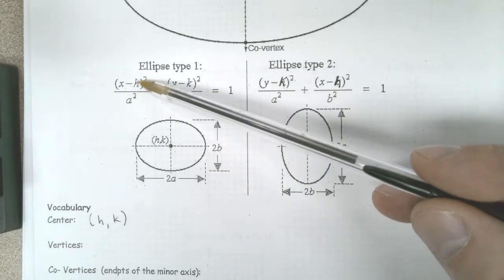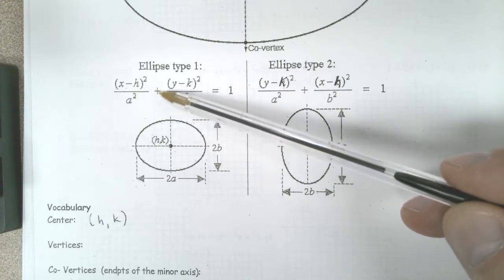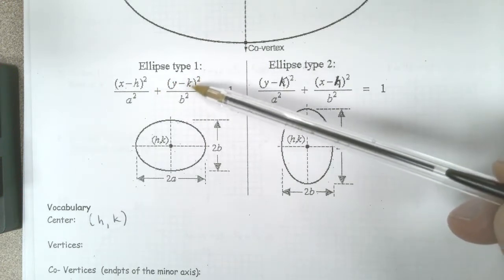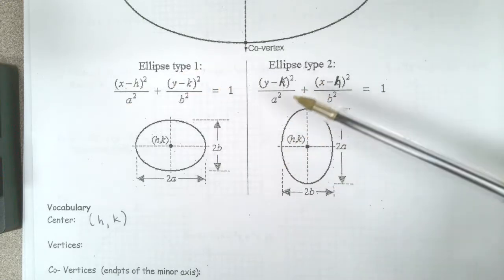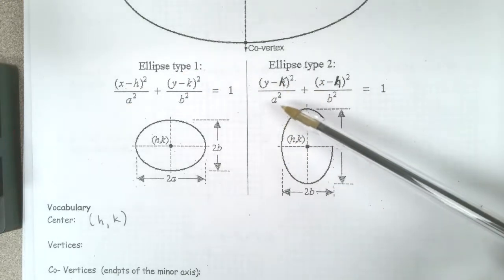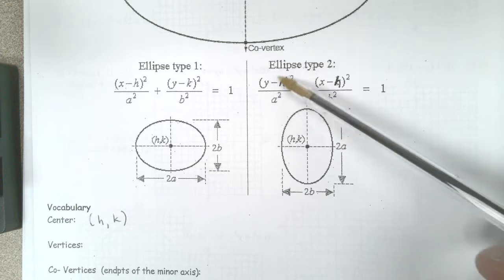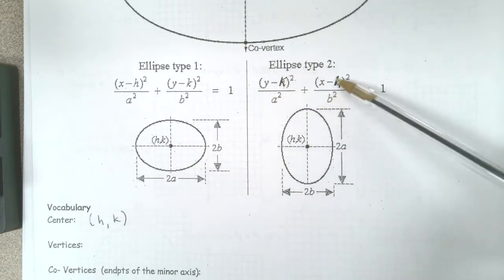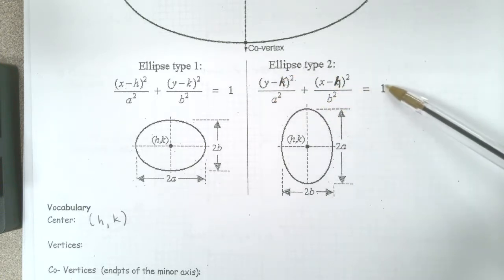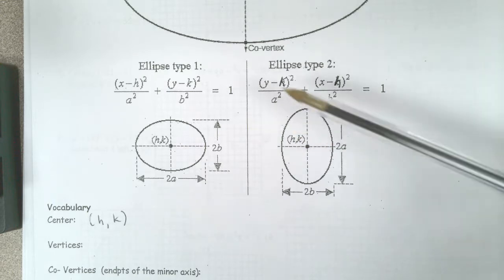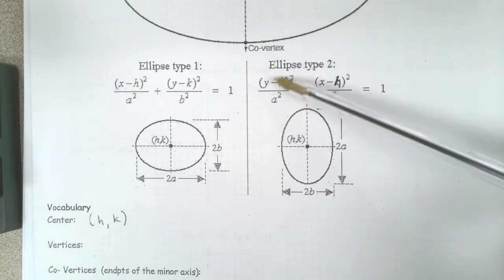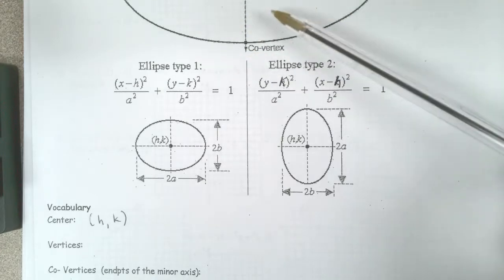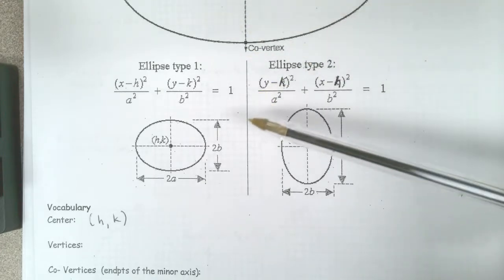We have (x minus h) squared over a squared plus (y minus k) squared over b squared equals 1. And then the flip of that is where a squared is under the y and b squared is under the x, but it's still equal to 1. We're going to talk about what these letters mean. The x and the y represent the points on the ellipse, just like in a circle.